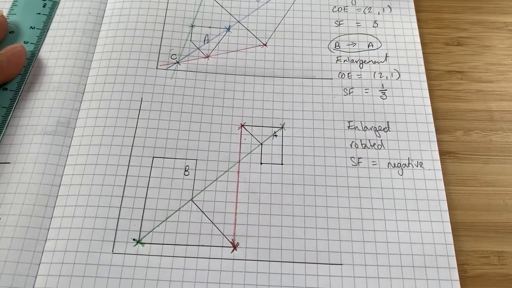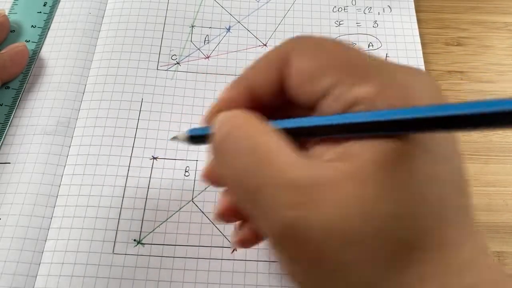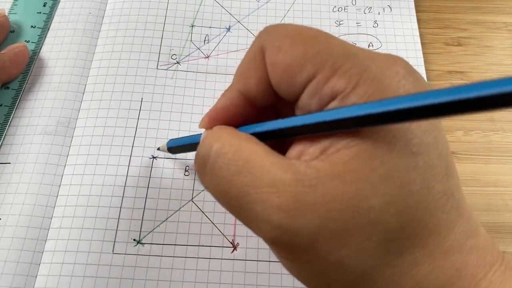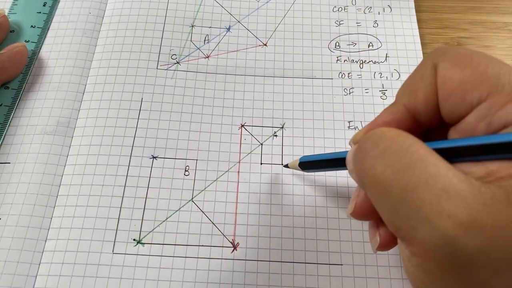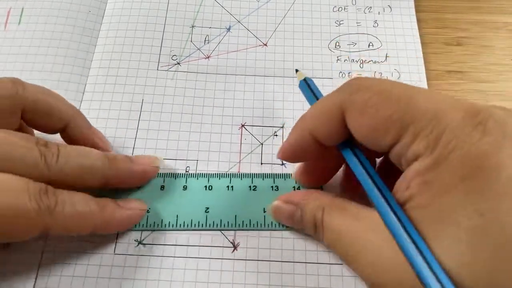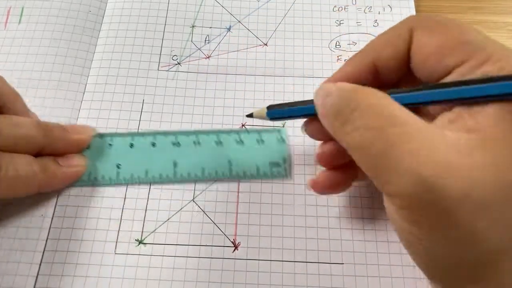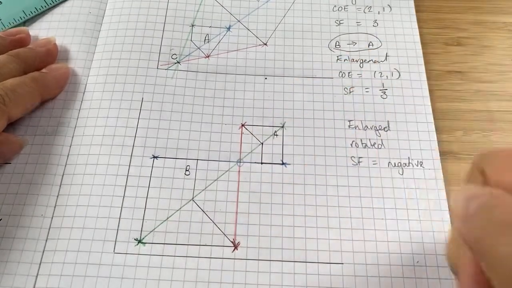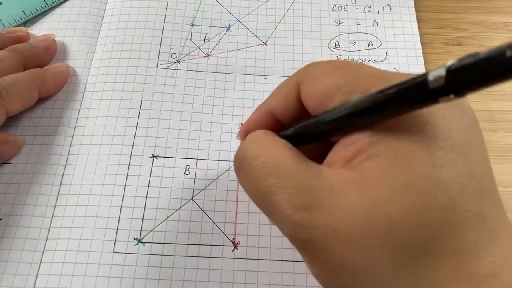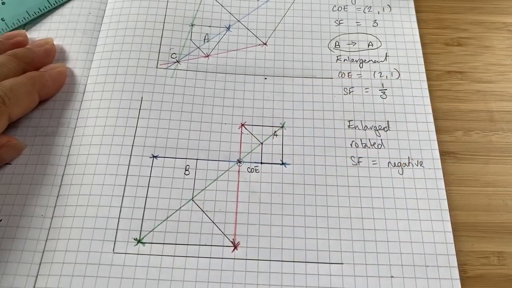But let's double check. I'm going to pick this top corner here, and that, if you think about it being rotated, rotates round and it corresponds with this corner here. So I'm going to join these two together, and again they all meet here at this point, so that is my center of enlargement. I hope this helps.